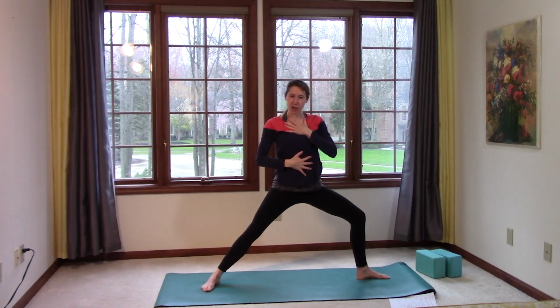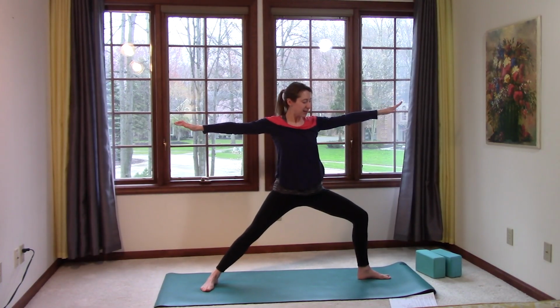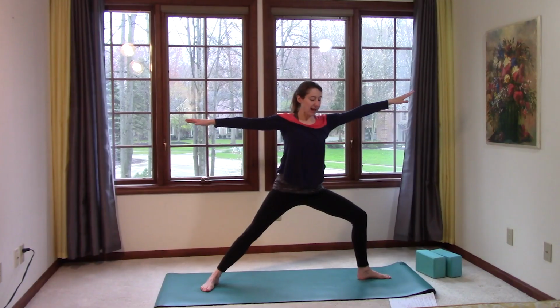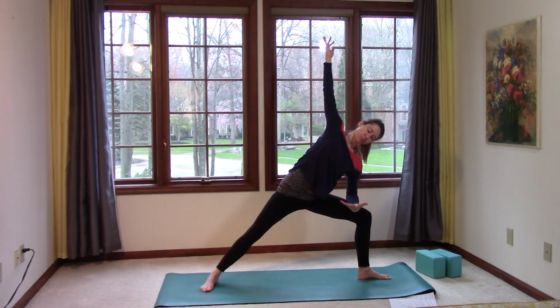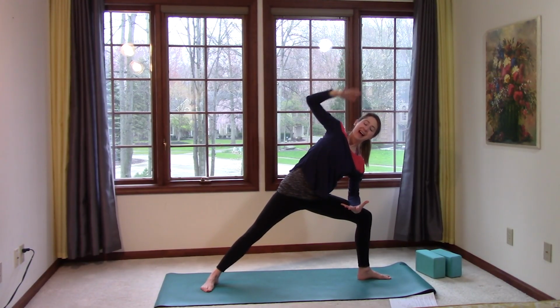Still connected to your core. It's not super active, but it's there. There's that engagement. We're just layering on top of everything. We're still connected to our ujjayi breathing, so we have the sensation of the air moving in and out through the back of the throat. Take a deep breath in. Exhale, extended side angle. Staying steady through the legs, connected through the core, steady through the breathing, and allowing the beating rhythm of the heart to keep our mind focused.